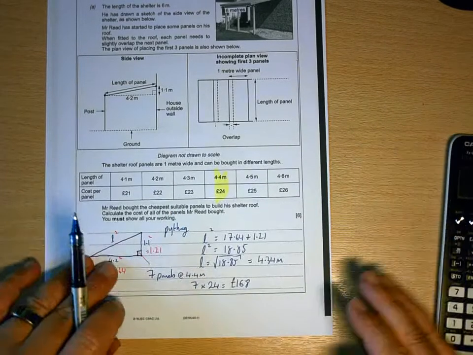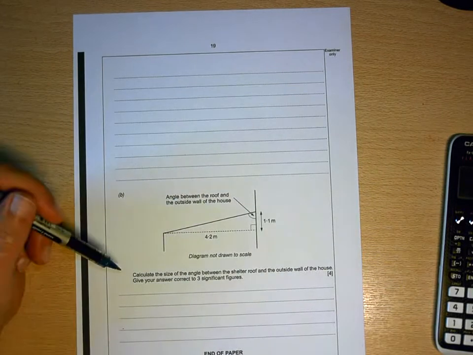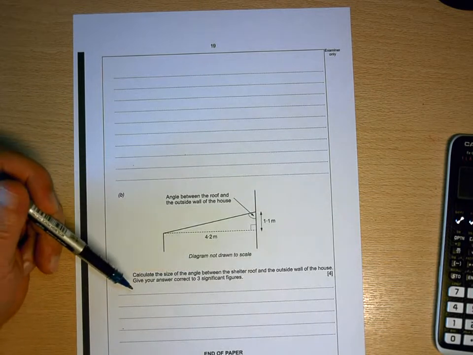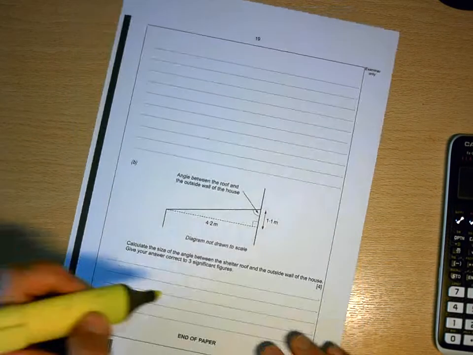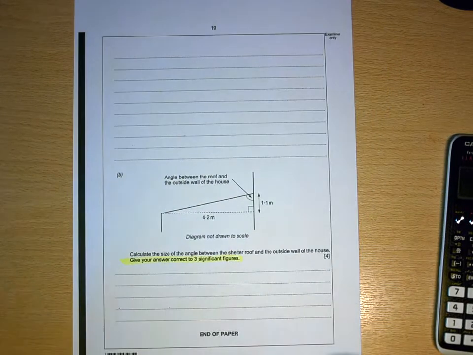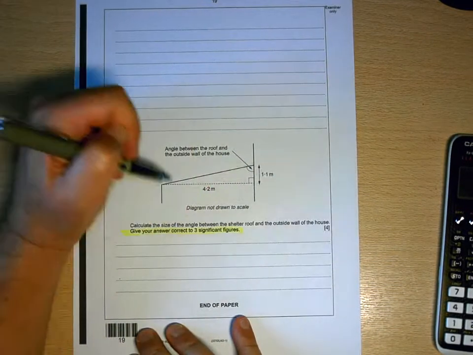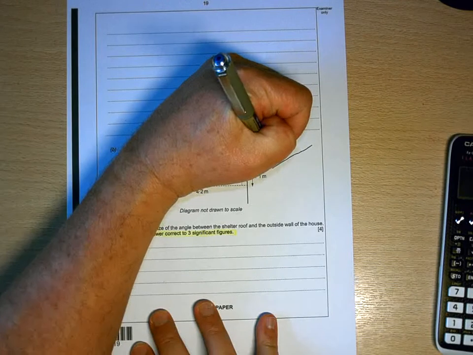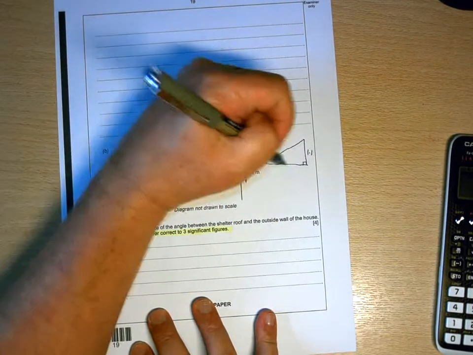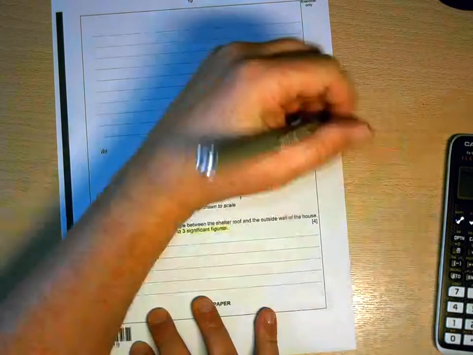And finally, calculate the size of the angle between the shelter roof and the outside wall of the house. Give your answer to 3 significant figures. So that's an instruction. If we don't finish off doing that, out of those 4 marks, we're only going to end up with 3. So again here, I can see I've got a right angle triangle. That's 1.1, that's 4.2, and I want to work out what that angle there is, which I'll call x.